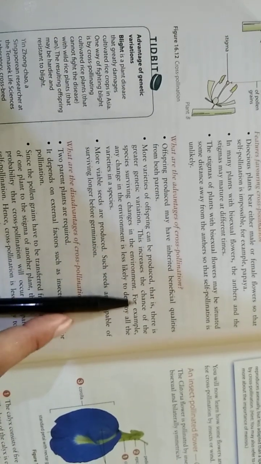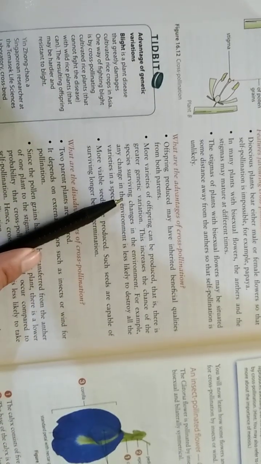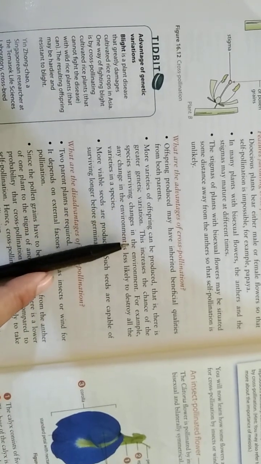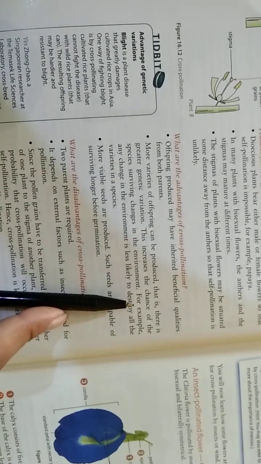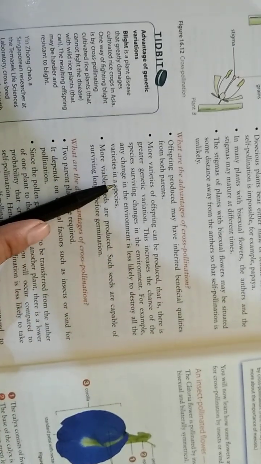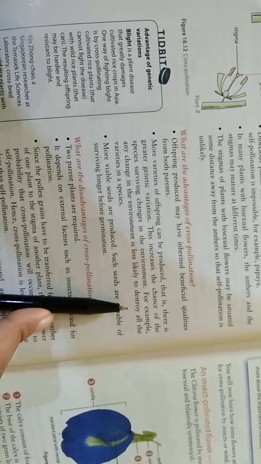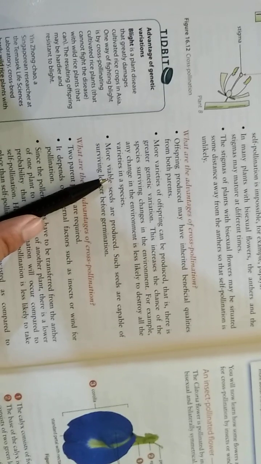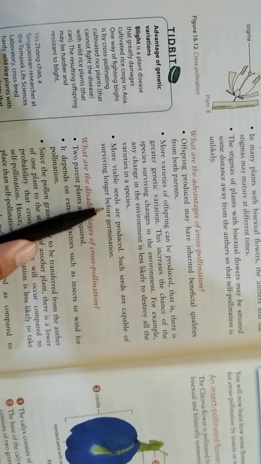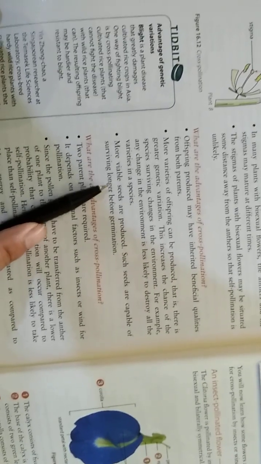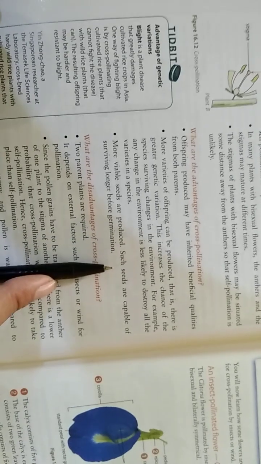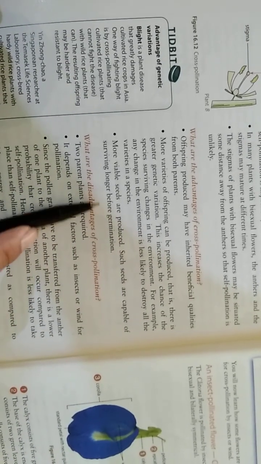This increases the chance of the species surviving changes in the environment. For example, any change in the environment is less likely to destroy all the varieties in a species. More viable seeds are produced. Such seeds are capable of surviving longer before germination.